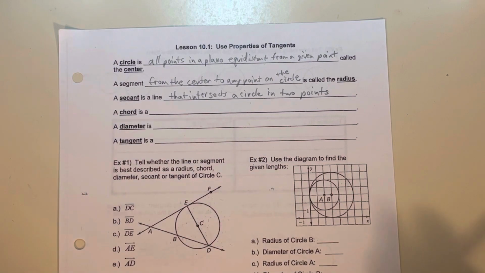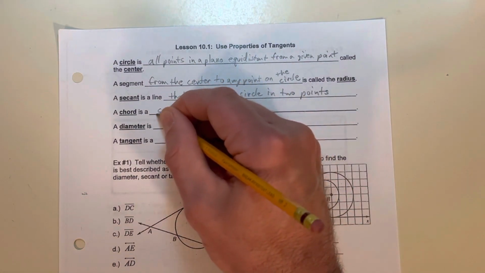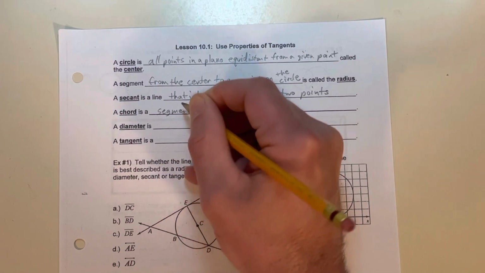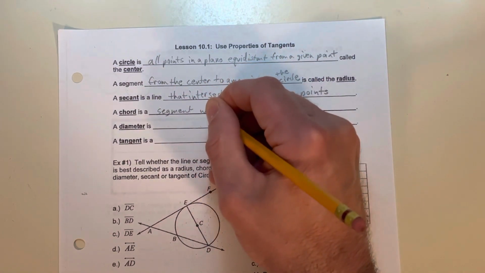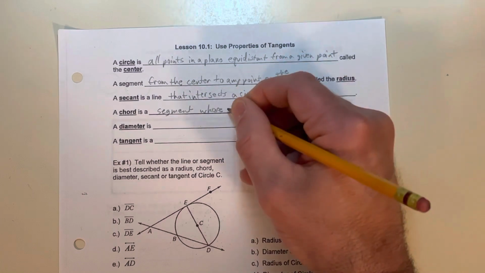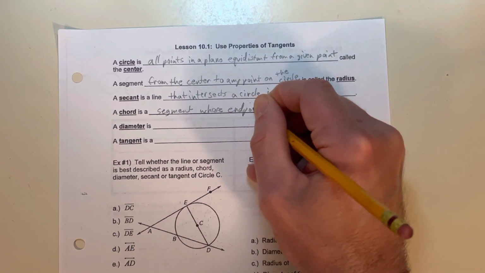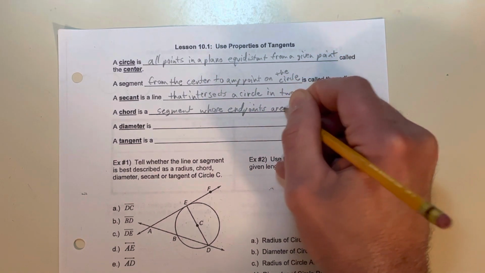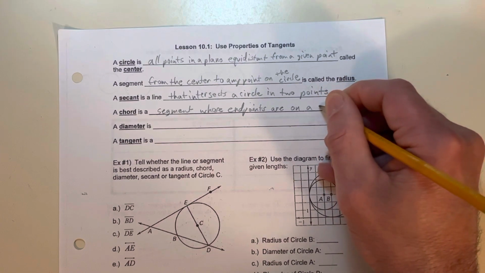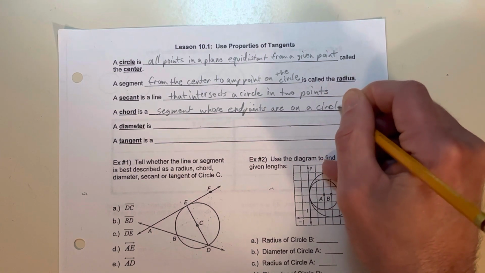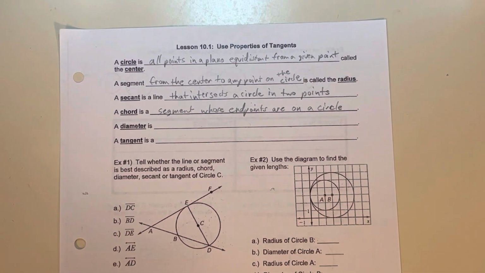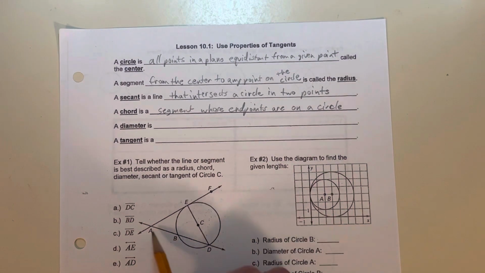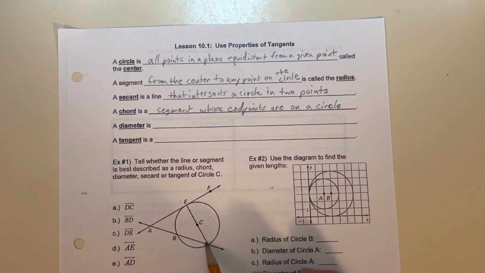A chord is a segment whose endpoints are on a circle. So a secant contains a chord. You could think of it as segment BD, that would be a chord.